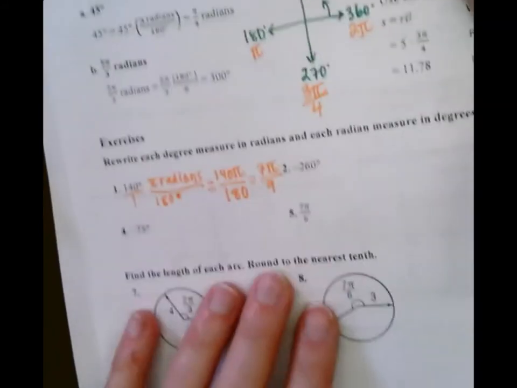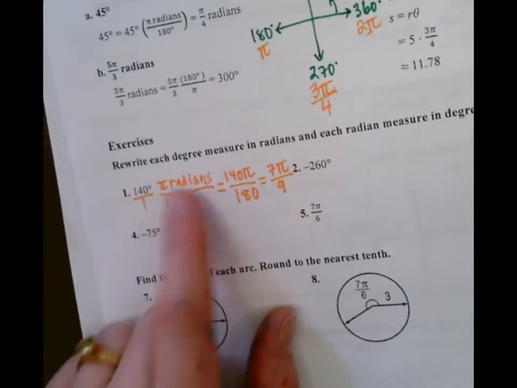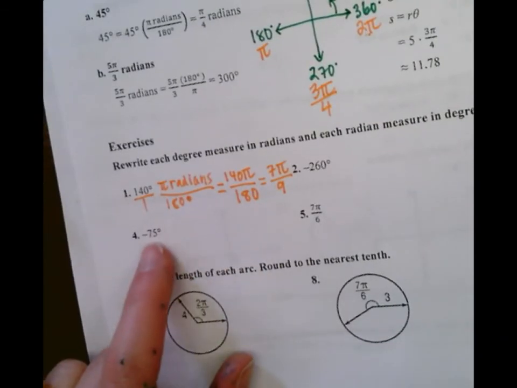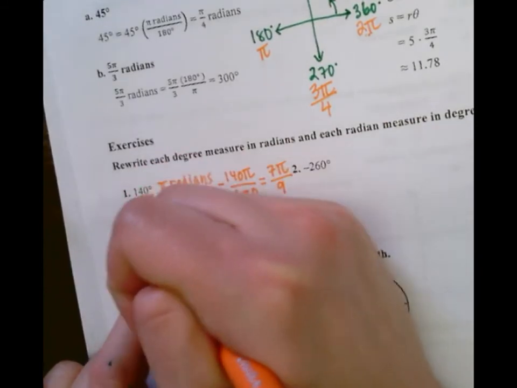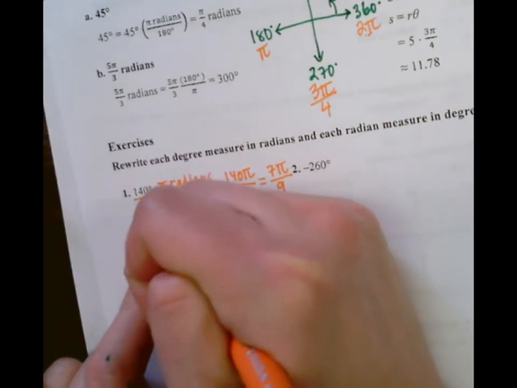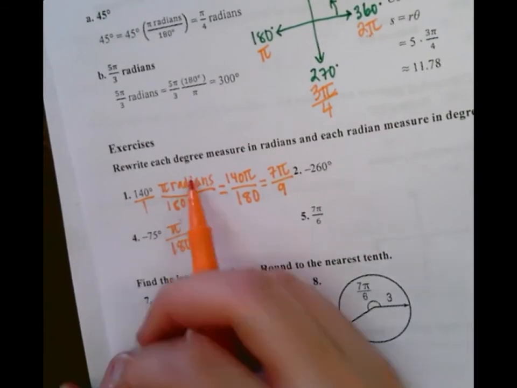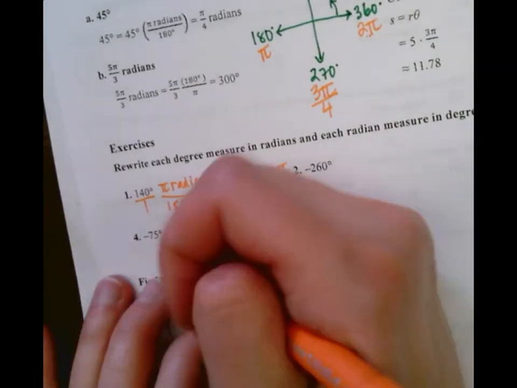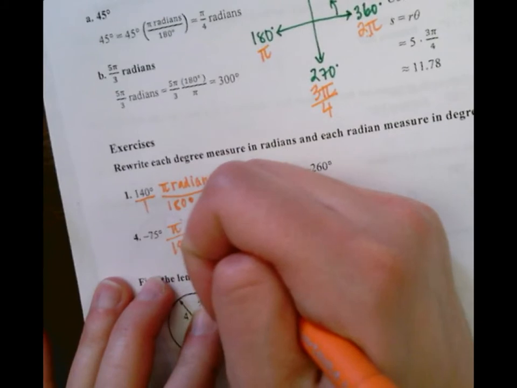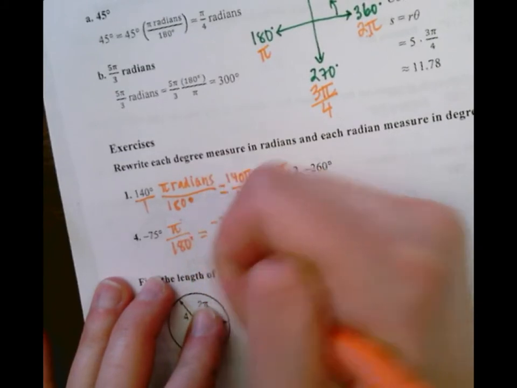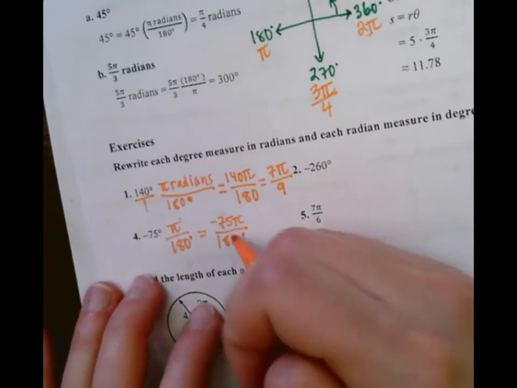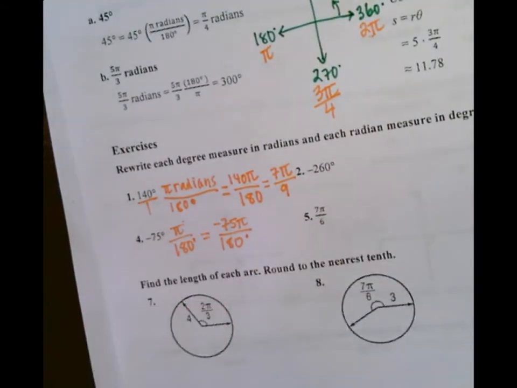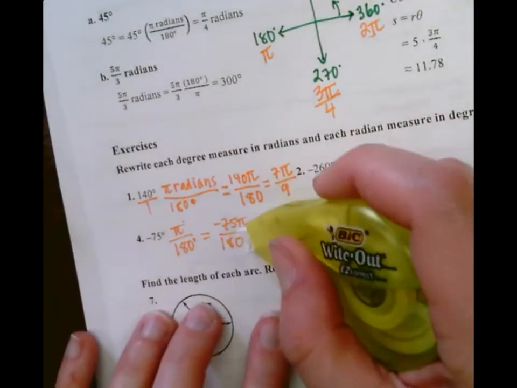Okay, let's just try one more going from degrees to radians. So again, this is negative 75 degrees, so I would do pi over 180. I'm abbreviating now, but we know whenever we have the pi, those are in radians. So multiplying straight across, I get negative 75 pi over 180. So it's no longer in degrees now, because the degrees cancel top and bottom.